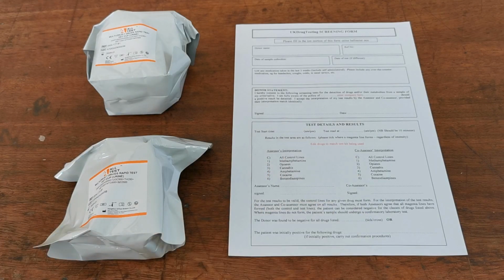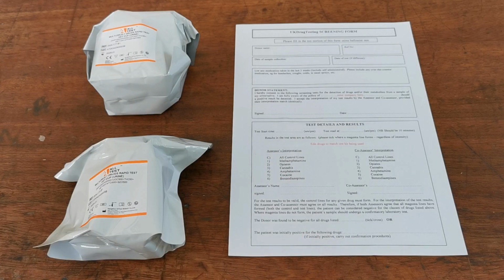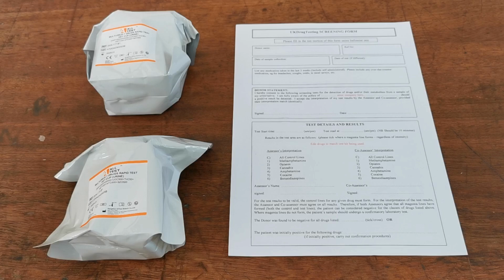Make these details match the test that you're using, and then you will see here that we've got 2 sections on this form. The assessor's interpretation, assuming that there's just one person undertaking the test procedure at any one time, but you'll also see a co-assessor's interpretation. Again, this is useful particularly in a non-negative result where you're looking for an independent third party to verify that that result is non-negative. You'll note that we are not referring to a test result as being positive for a drug. You must not do so in your procedures.